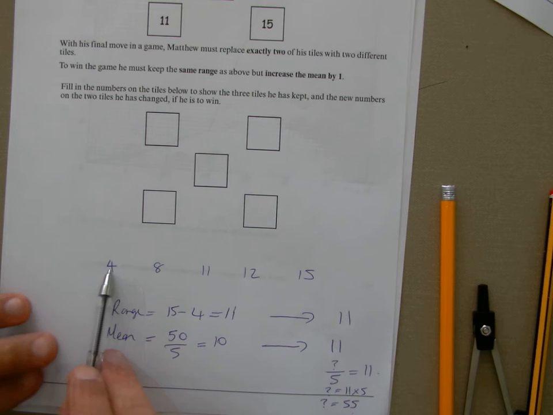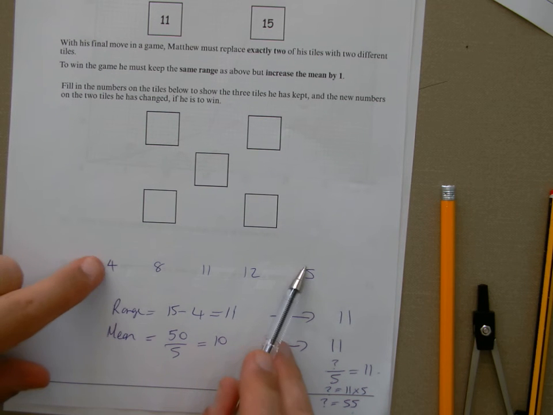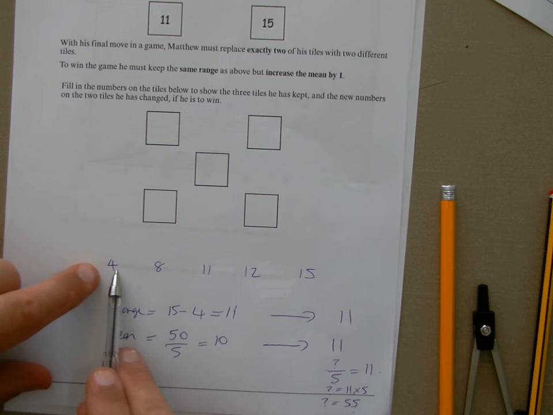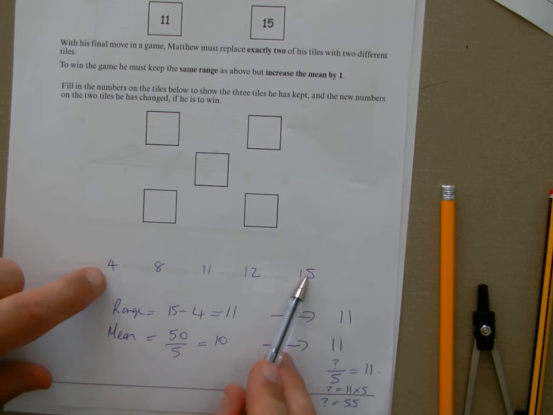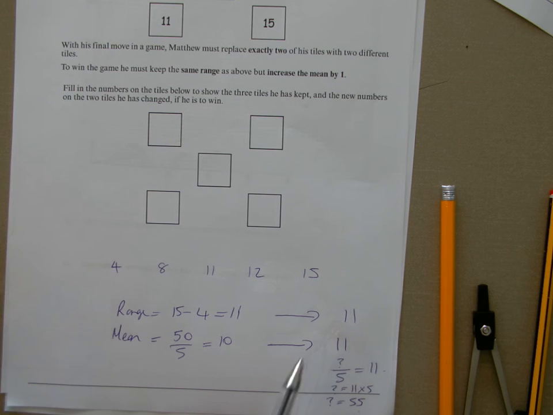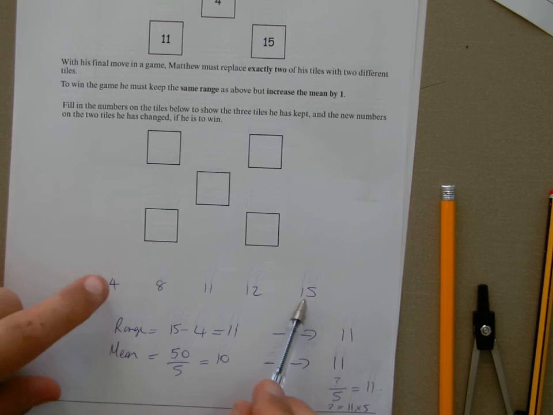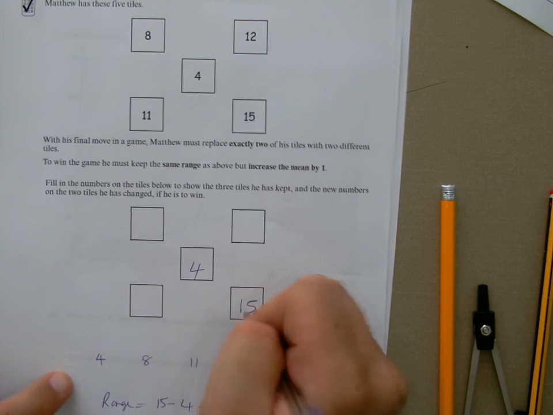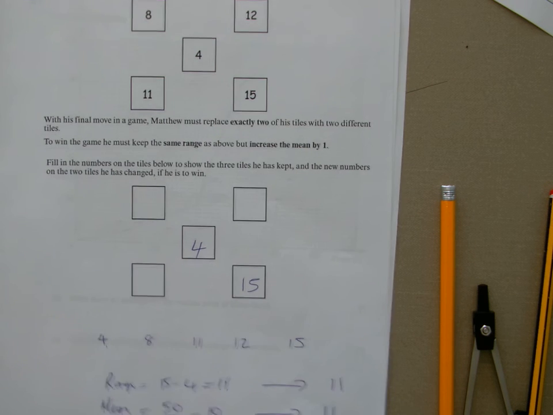And the issue with that is, if you increase the end ones, one of them by 2, one of them by 3, so suppose I increase this to 6, and then increase this by 3 to get 18, the range would change. The range would change. So that means we need to keep the extreme values in place. So I need to keep these cards here. I need to keep 4 there, I need to keep 15 there. So I need to change 2 of the others.